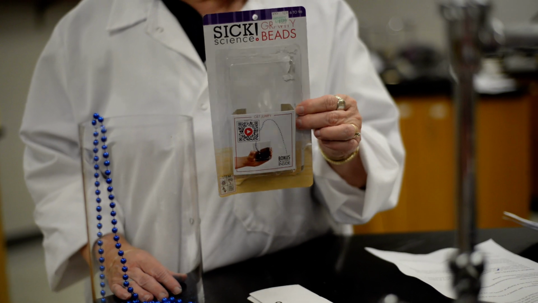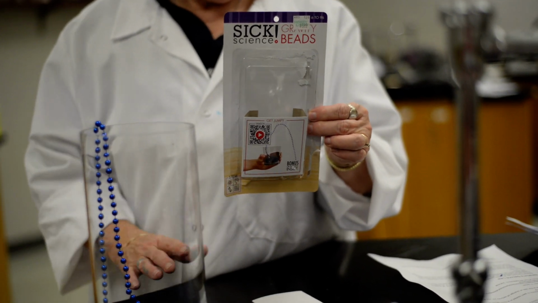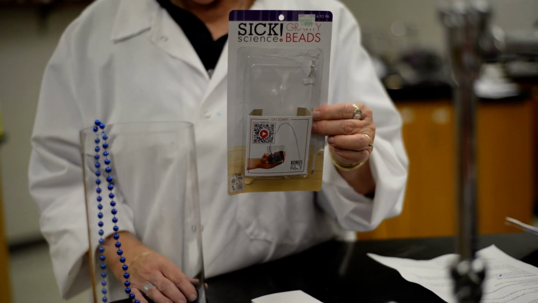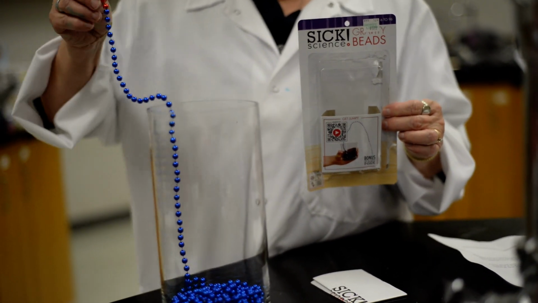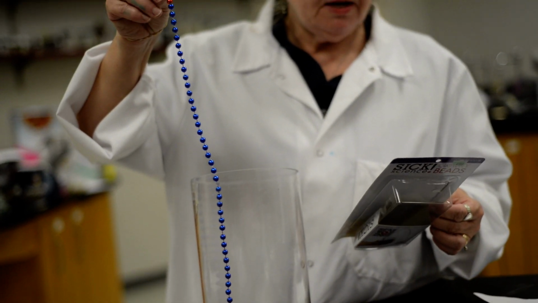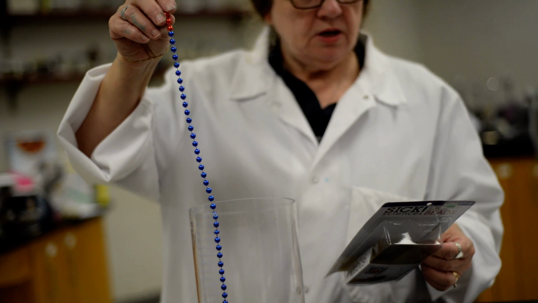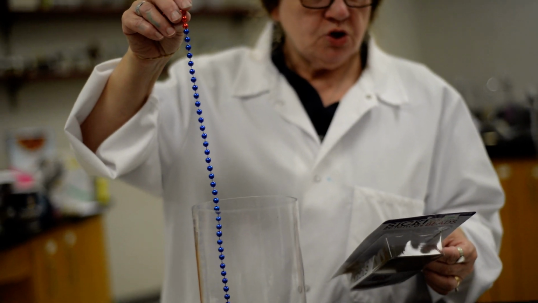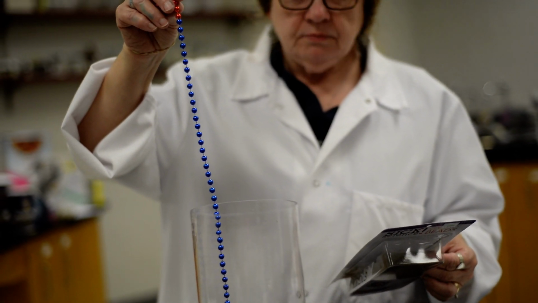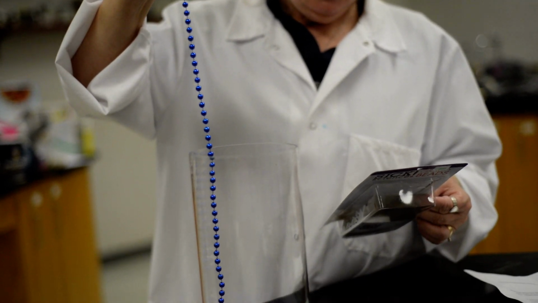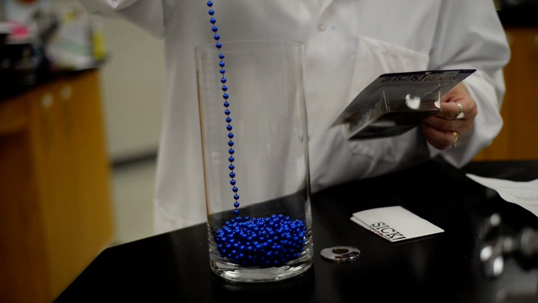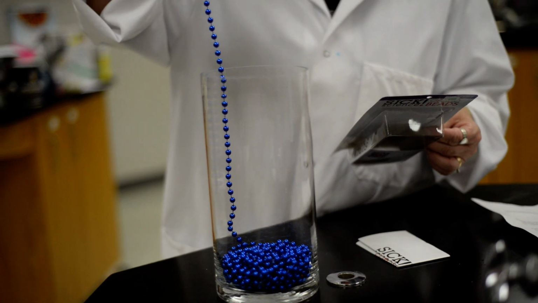A lot of different words we'll talk about here in a minute, or vocabulary words that we talk about in a minute. But what's going to happen is that these are weighted. They're all equally weighted and obviously equally distributed on the string. This is a 20-foot long string of beads, 6 millimeters, and it will show you an interesting thing.